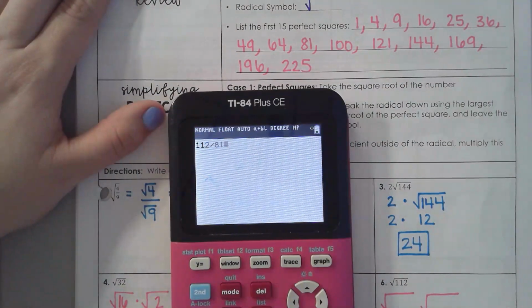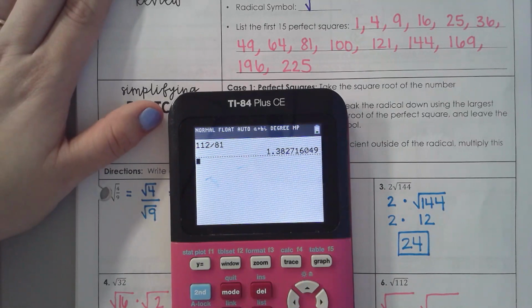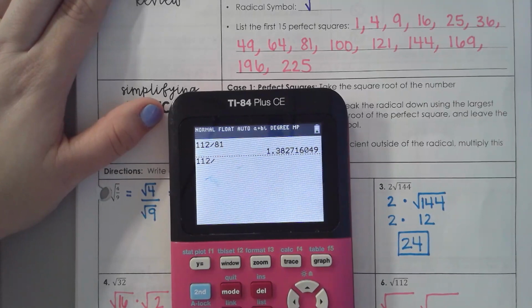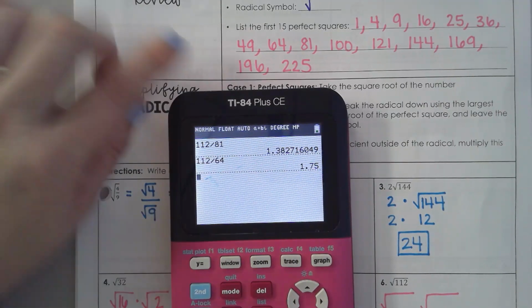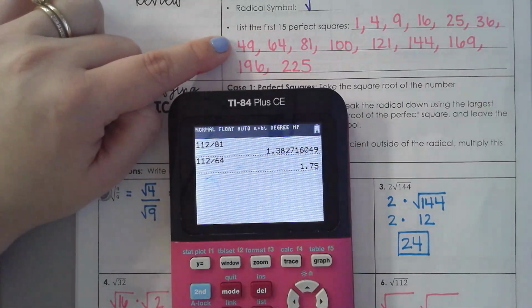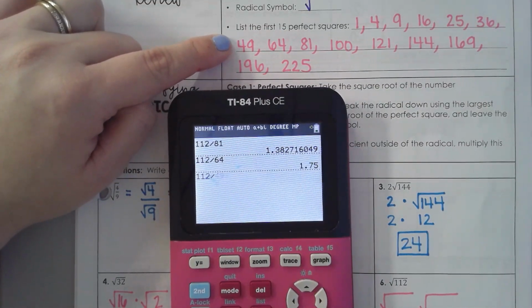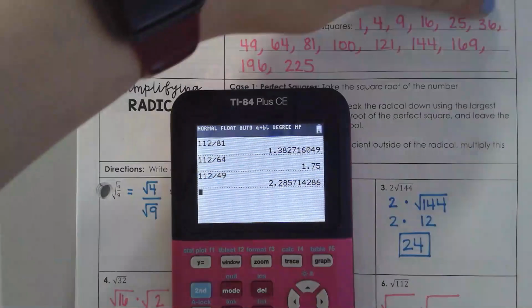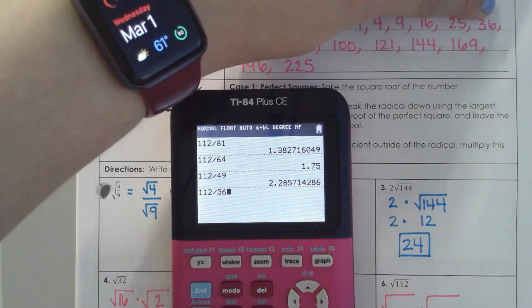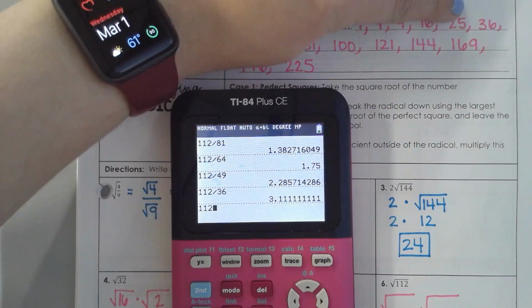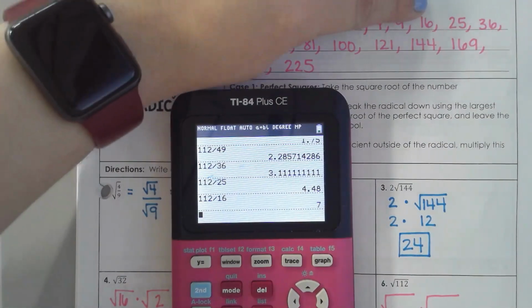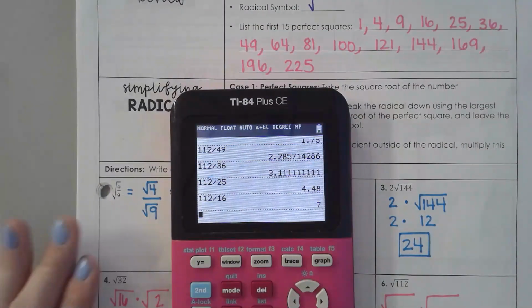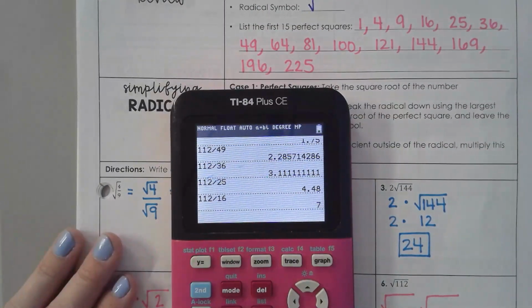112 divided by 81. No, it's not a whole number. 112 divided by 64. Not a whole number. Keep going backwards in your list to find a whole number. And it took me a little while, but I found it when I got to 16.